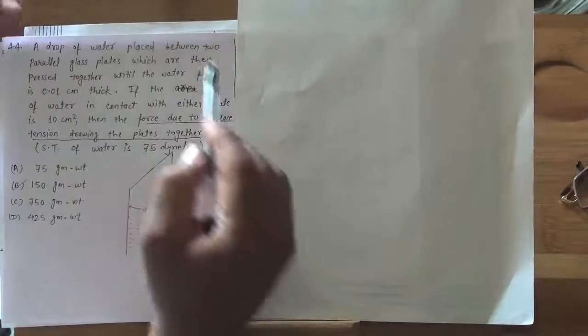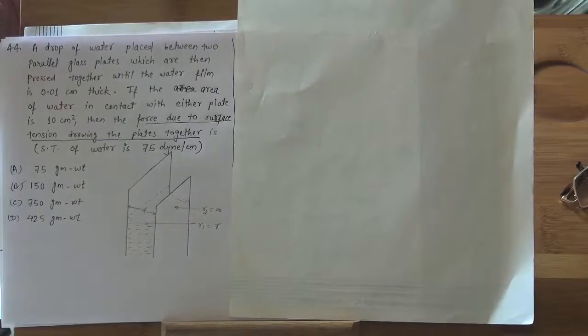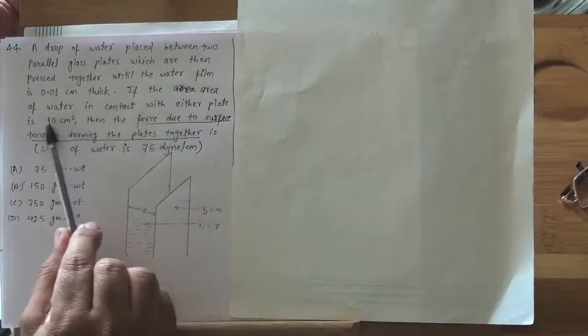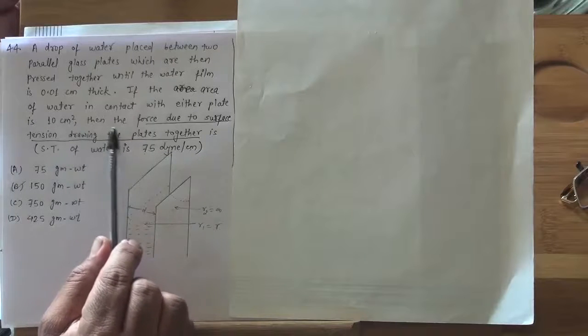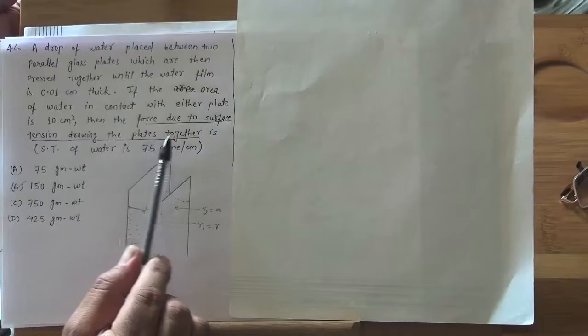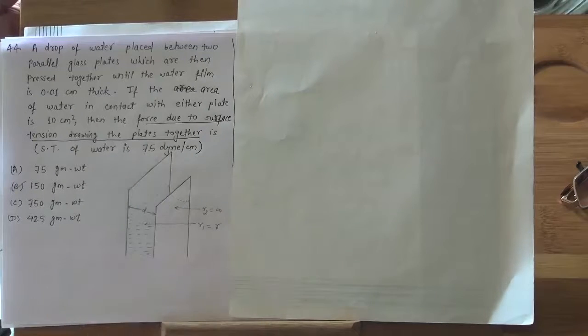A drop of water is placed between two parallel glass plates which are then pressed together until the water film becomes 0.01 centimeter thick. If the area of the water in contact with either plate is 10 centimeter square, then the force due to surface tension drawing the plates together is so much. Surface tension of water is given.